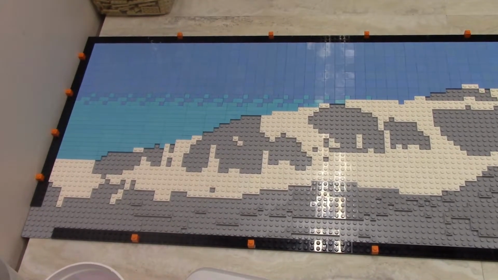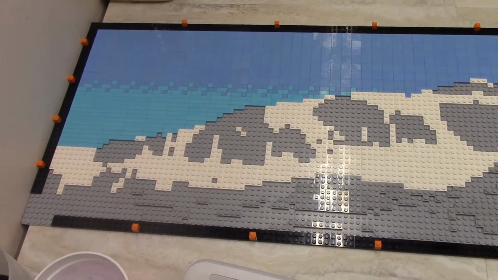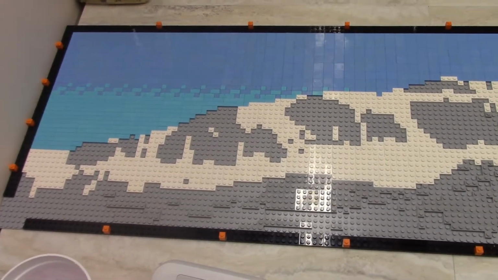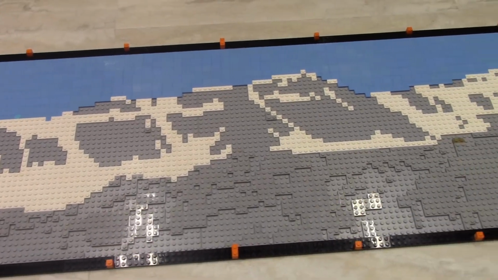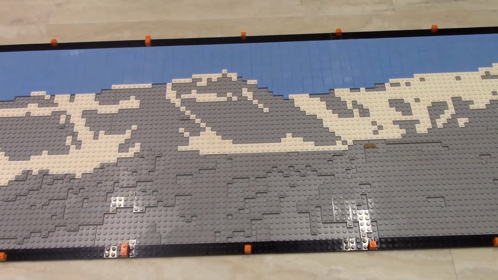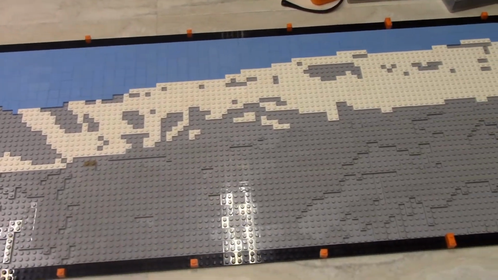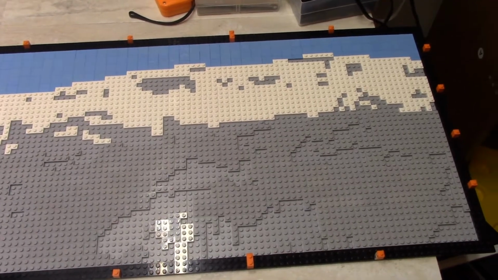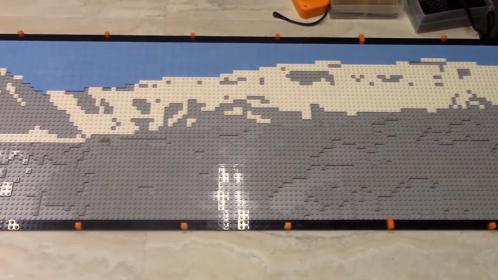Okay, so here is the mosaic with all of the sky and all of the snow in. Now I just need to put in the rocks and trees. Now that's going to take some effort because I've got to try to get the colors right for that. But in any case, it's looking pretty good. Get a little wider view here.